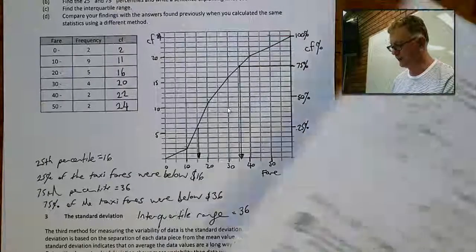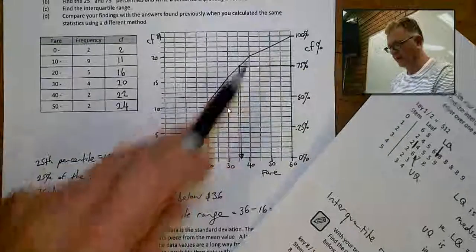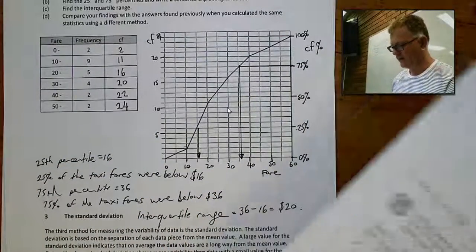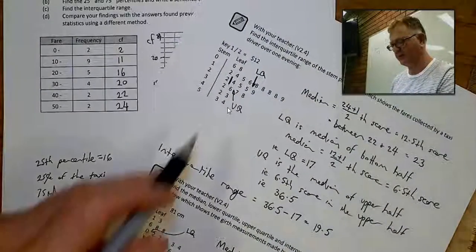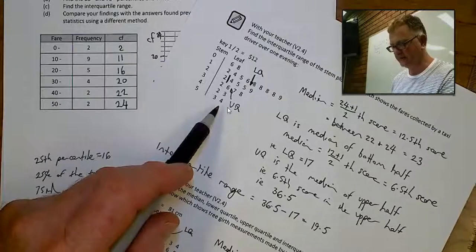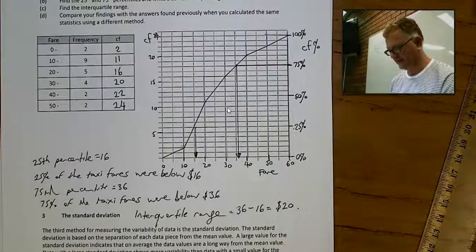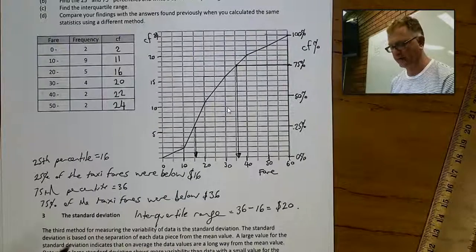Now I would put that difference down to a little bit of inaccuracy with the graph. You may also get a few differences. Here we're dealing with actual data. Here we're dealing with graphical interpolation, and I would tend to say that the actual data is slightly more accurate than doing it this method.